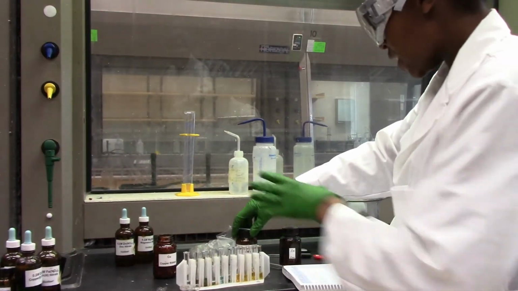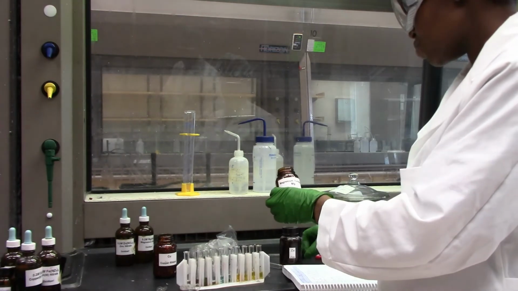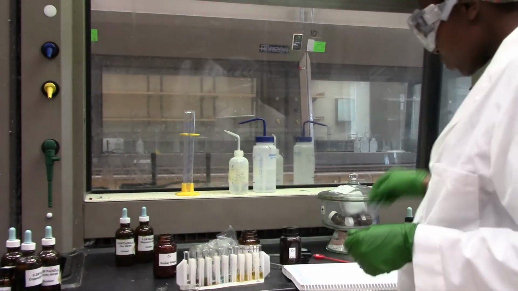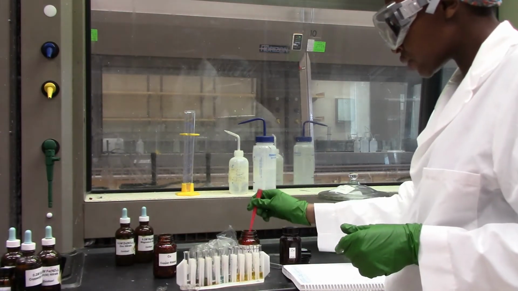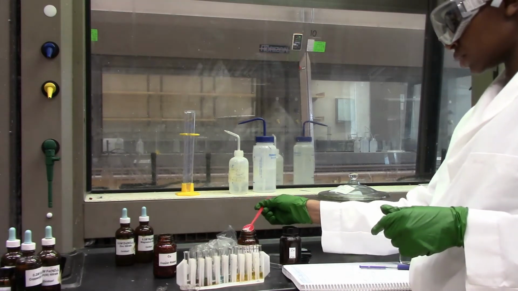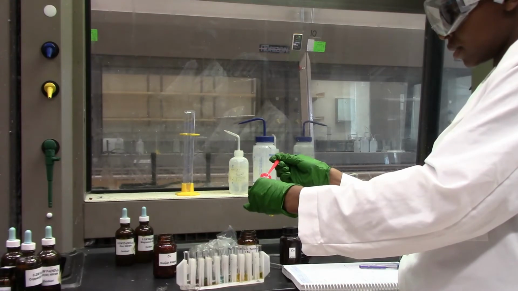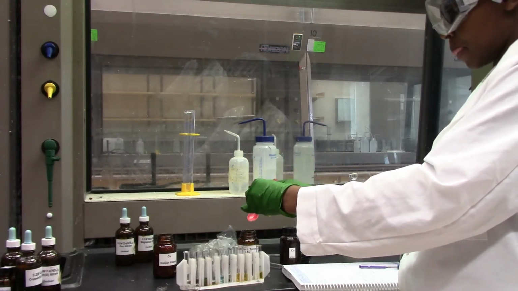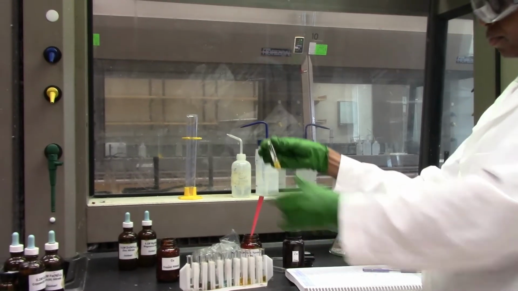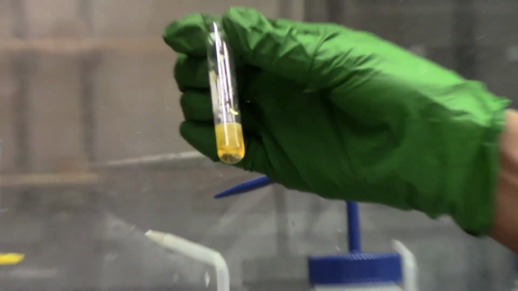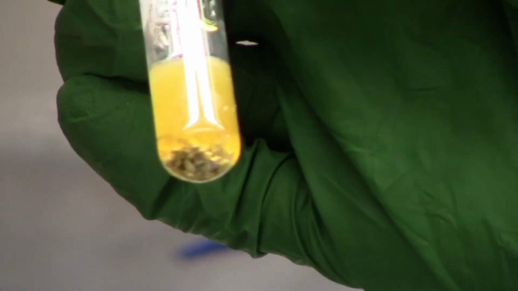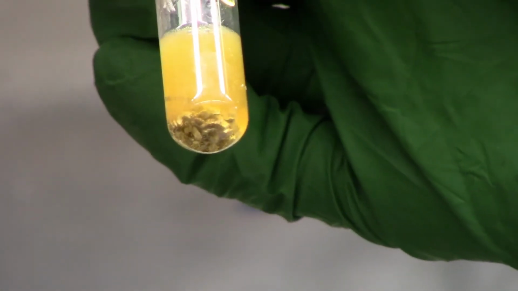Now let's see what happens to magnesium when we put it in iron solution. I hope you can all see that it's producing some gas that's bubbling or fizzing.